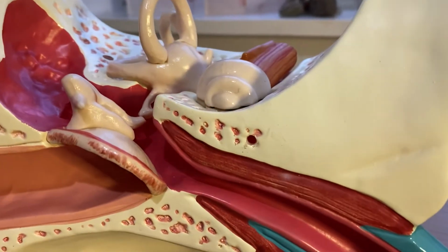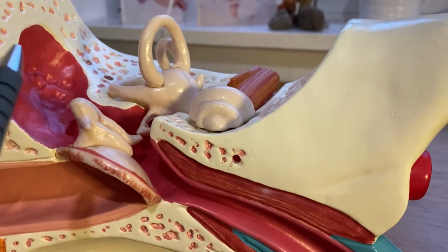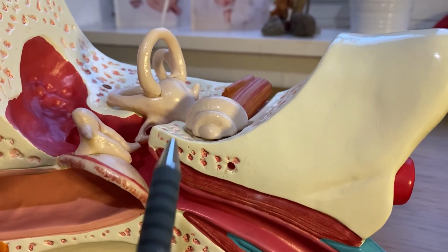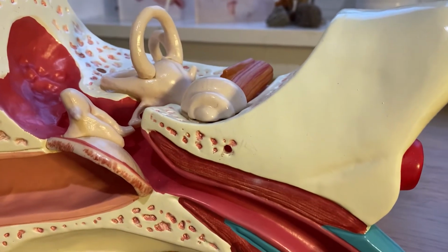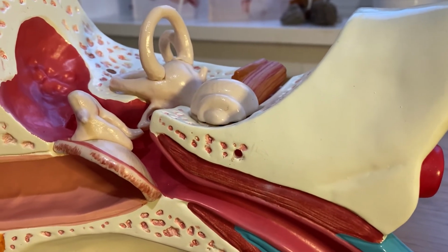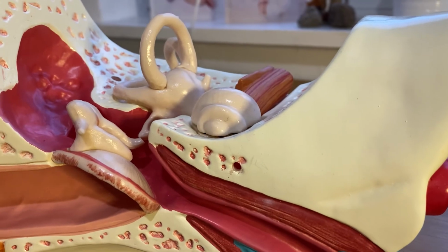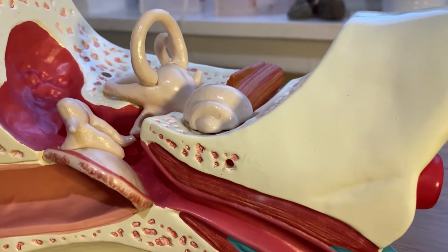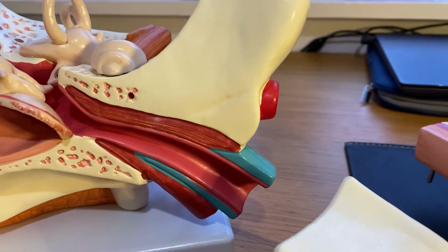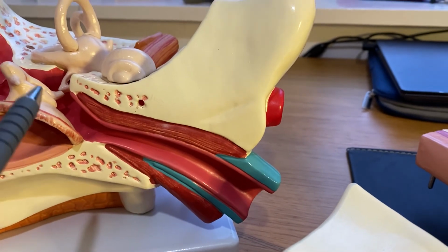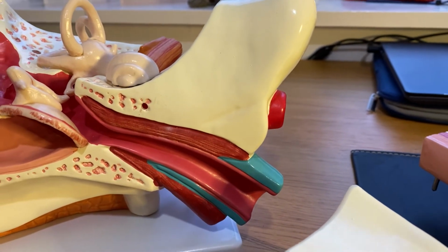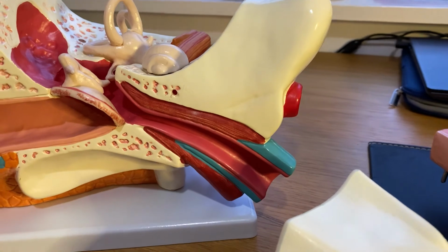This is why you can easily get infections developing inside the middle cavity, and glue ear, a buildup of mucus that's quite popular with children. And also this is the little rascal that bothers us when we go on flights.